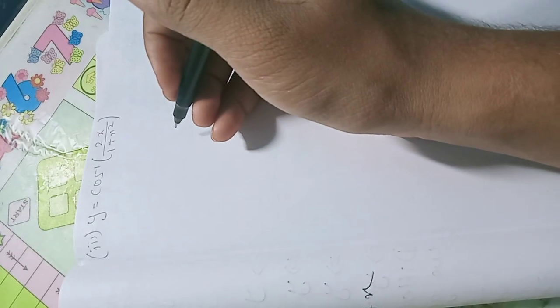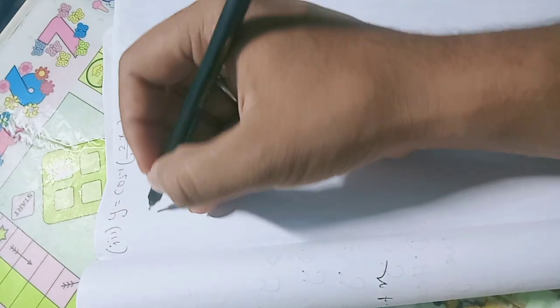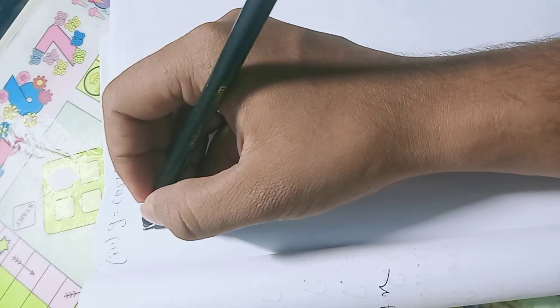Third question. Let's see how can you solve this question. Question is y is equal to cos inverse of 2x by (1 plus x square). This is all an NCERT question. Write the question clearly.